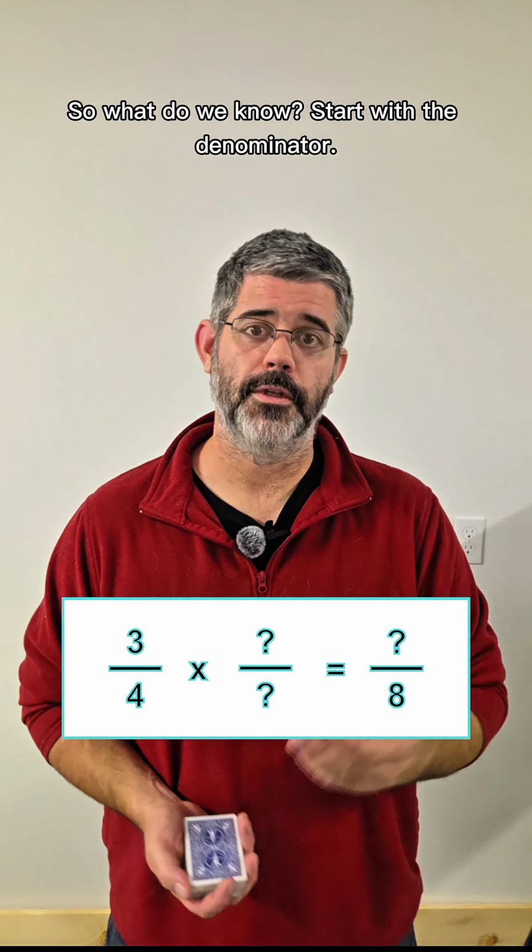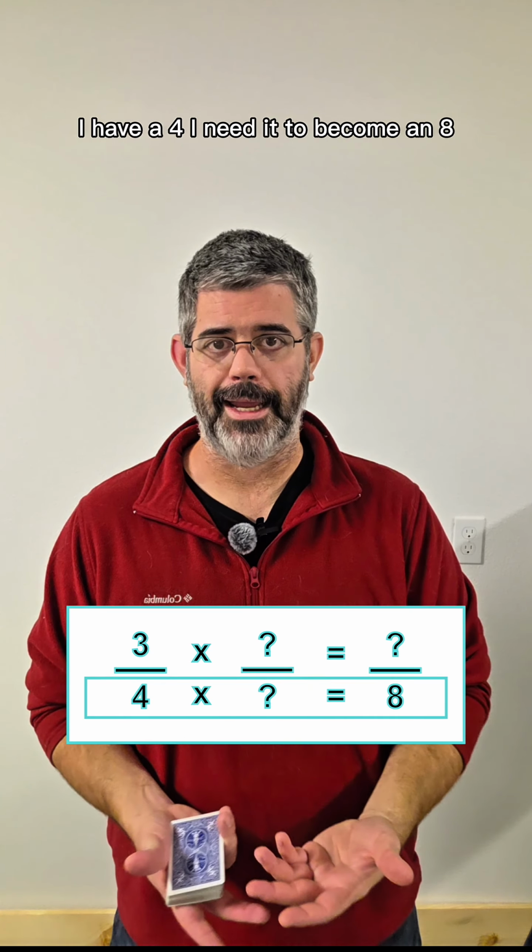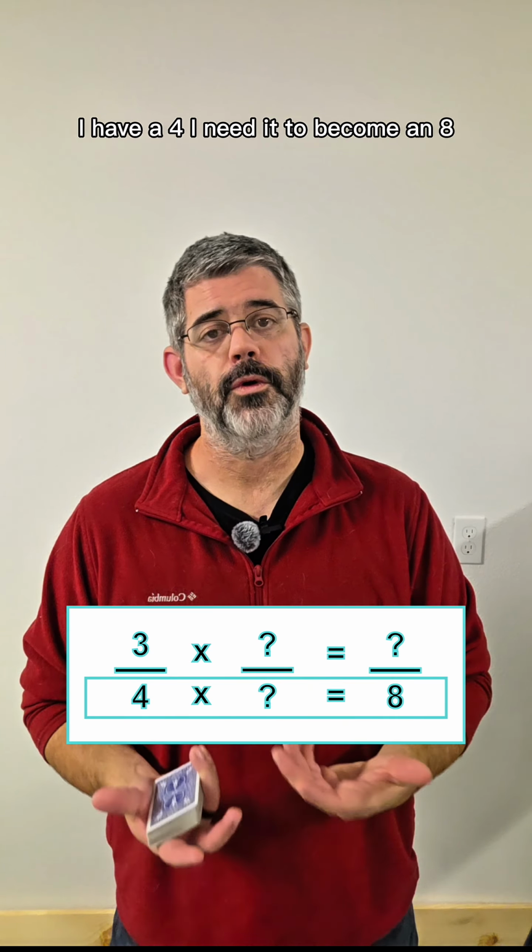It's a fraction with the same numerator and denominator. So what do we know? Start with the denominator. I have a 4, I need it to become an 8. What do? I multiply it by 2. Remember, when we're multiplying fractions, we just multiply straight across.